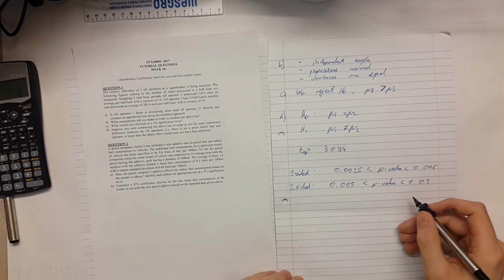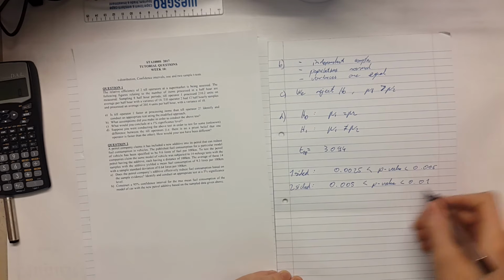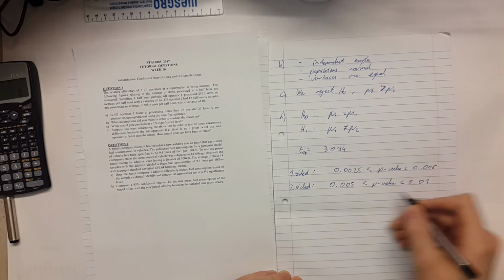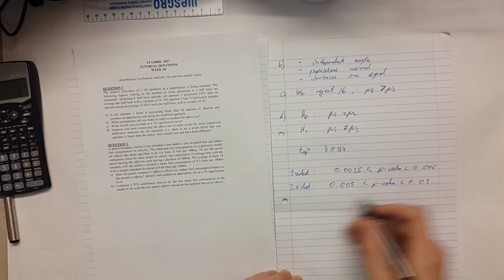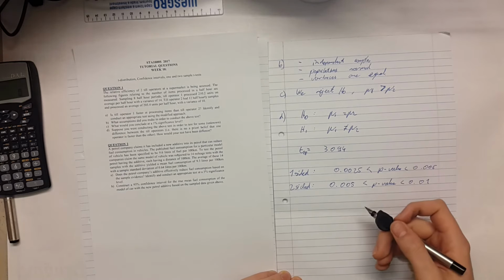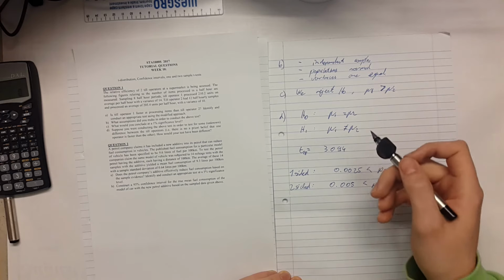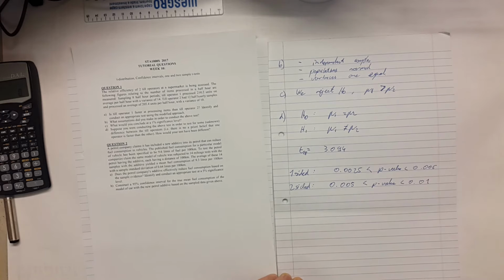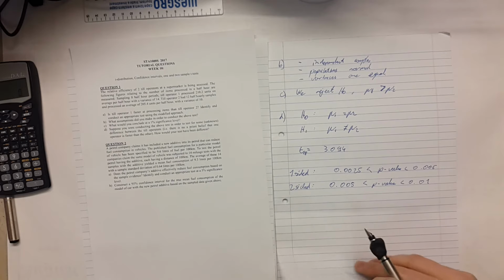Okay, and so if we keep our 1% level of significance, which we're testing at, we would still reject it because our p-value is less than 1%. It lies between 0.5% and 1%. So our conclusion doesn't change at all. So in essence, the only thing that's changed with this two-sided test is H1 and our p-value, which becomes double. Okay, awesome. So that's question 1, done and dusted.